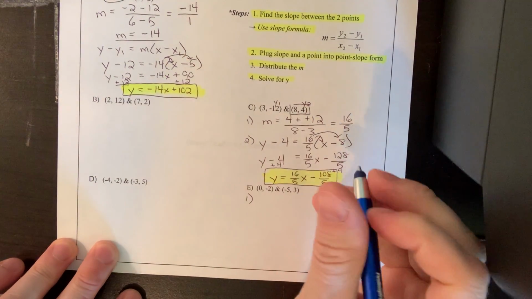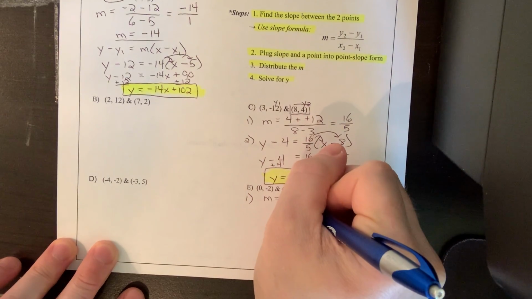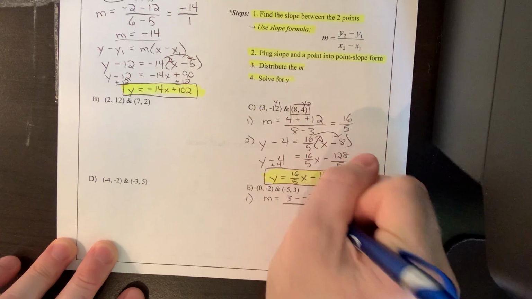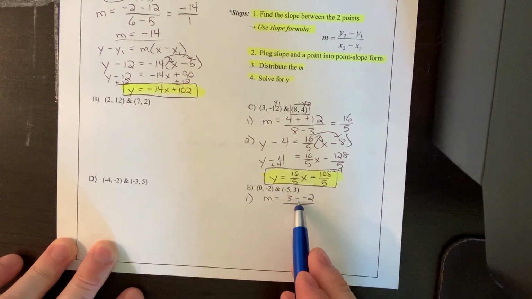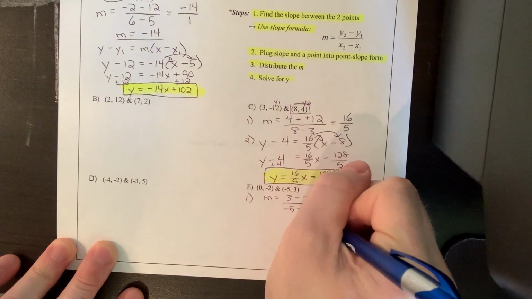So step 1, we've got to find the slope. So I'm going to do m equals y2, which is 3, minus -2. Okay, double negative. A lot of mistakes I see are when you have a negative number, but you only put one minus sign in the middle. That's a double negative there. Then on the bottom, I get -5 minus 0.